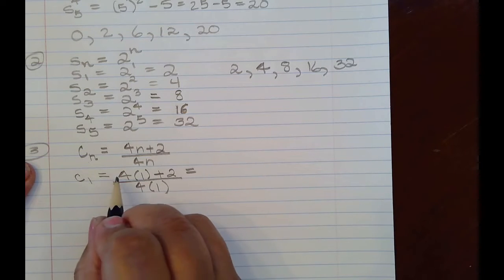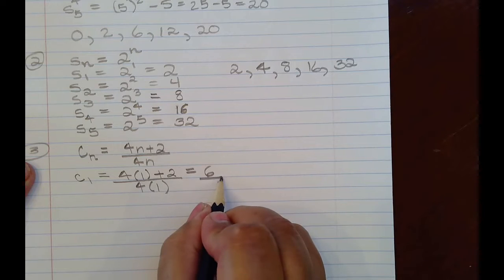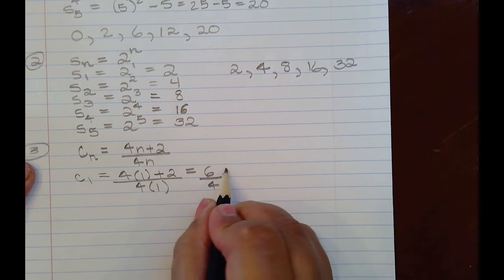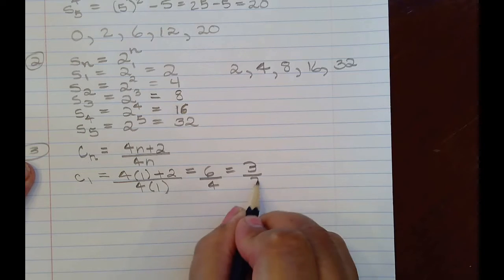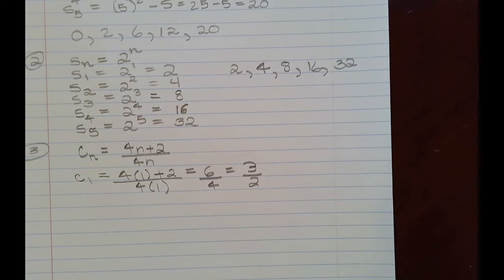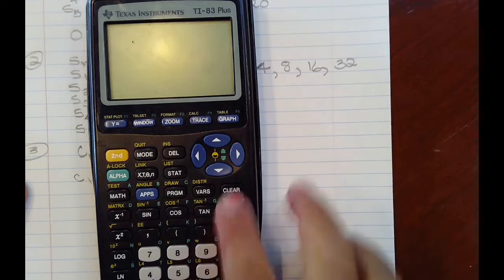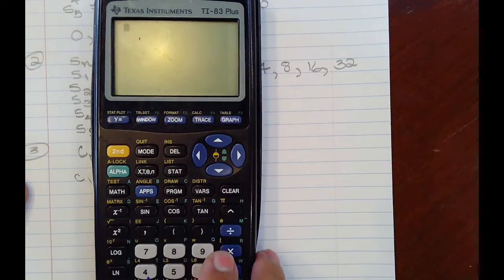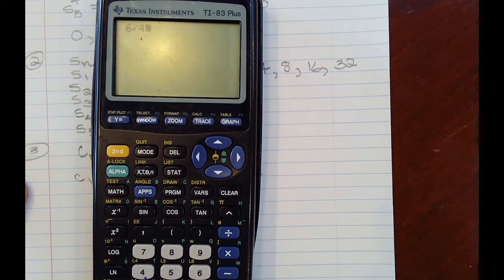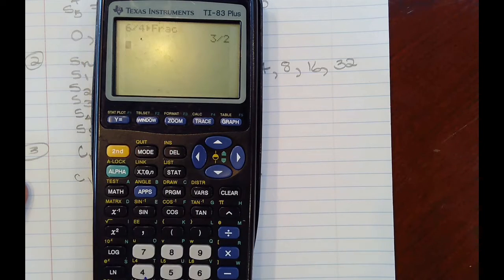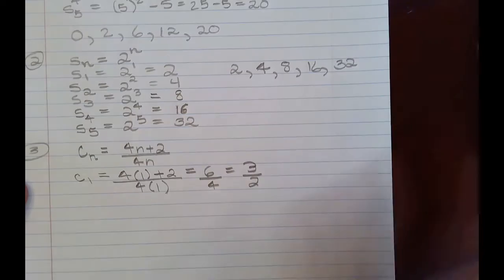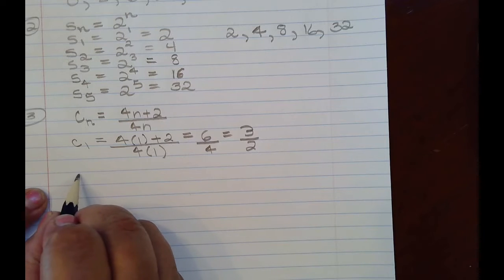So that turns out to be 4 plus 2 is 6 on the top over 4, and you can reduce that by hand, or you can get your calculator to reduce it. Just a quick review of how you reduce a fraction on a calculator. Any fraction can be reduced like this. Type in the fraction, and instead of hitting enter, hit math, enter, enter, and it'll reduce it for you if you don't want to reduce it by hand. So that's C sub 1.